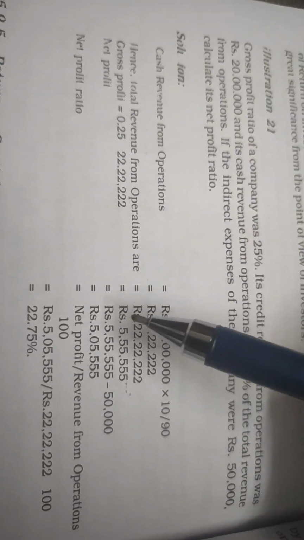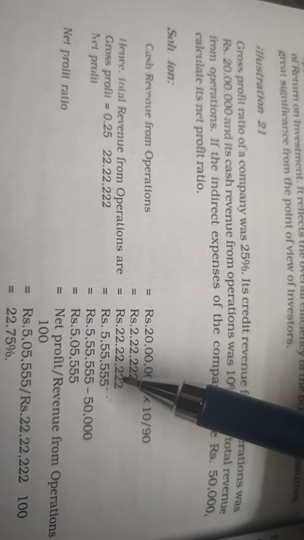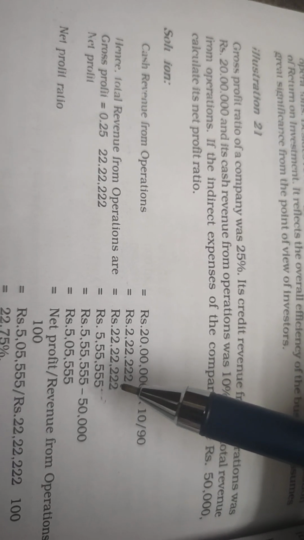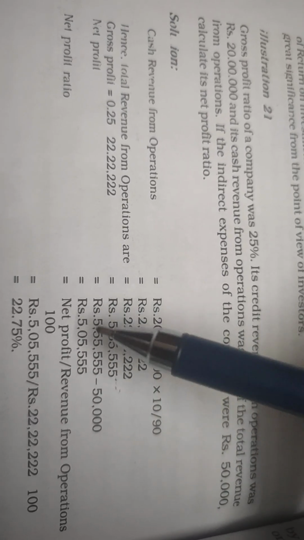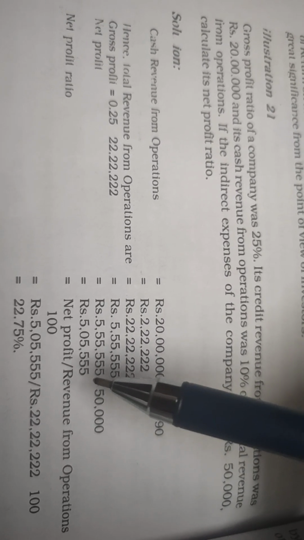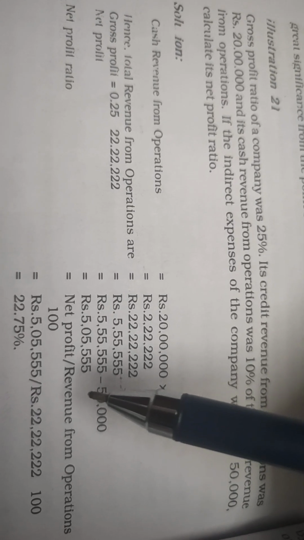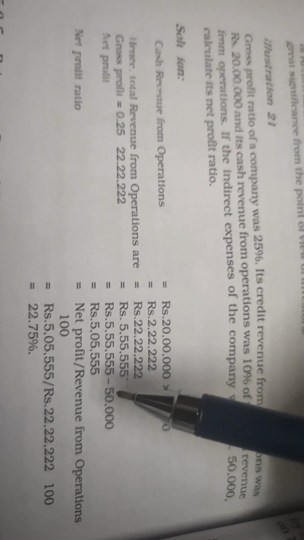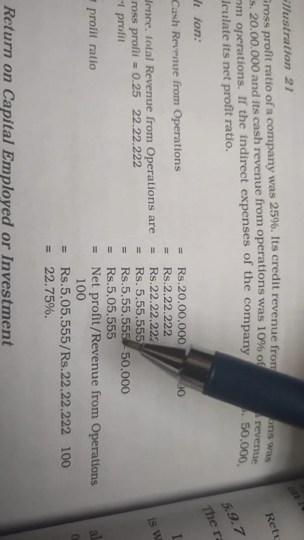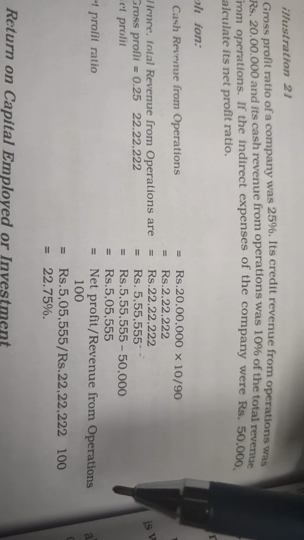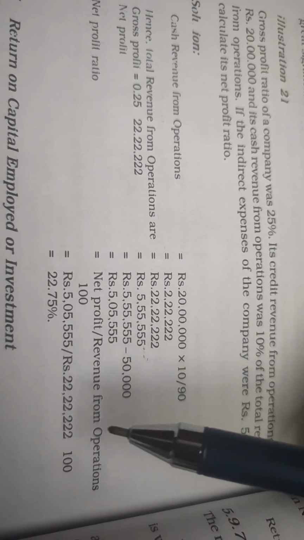So net profit is equal to gross profit minus indirect expenses. This will be the amount, 5,55,555. Then coming to the equation, net profit ratio is equal to net profit divided by revenue from operations into 100.